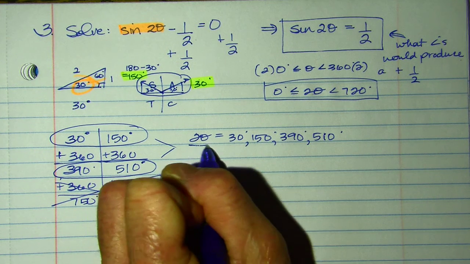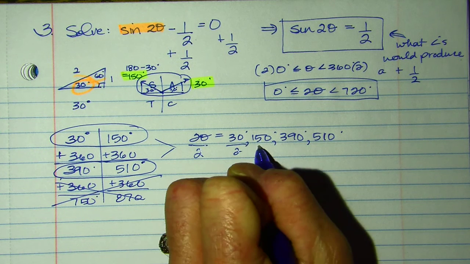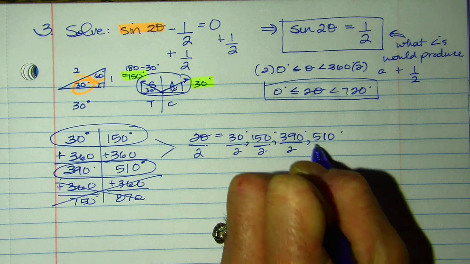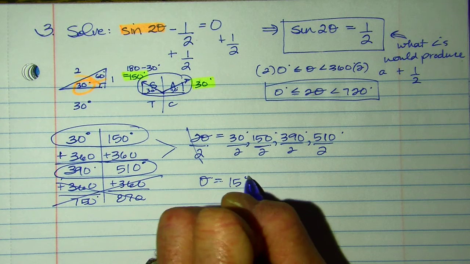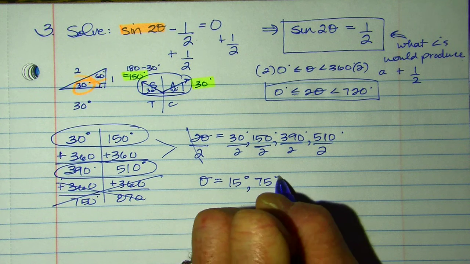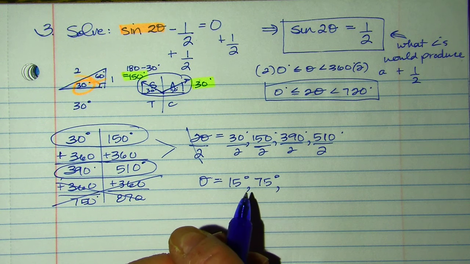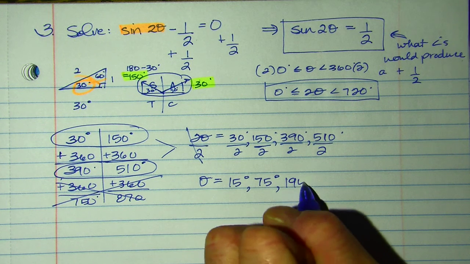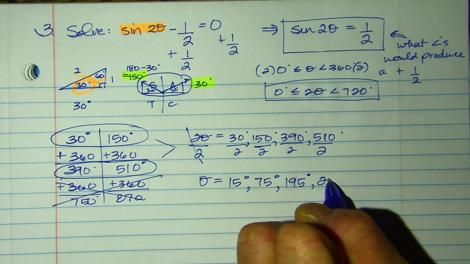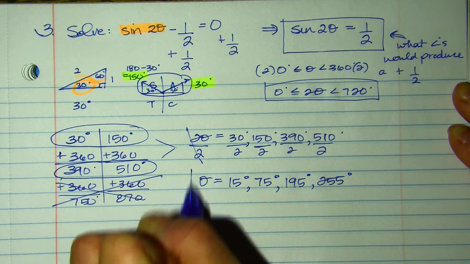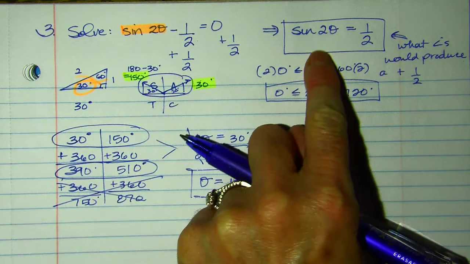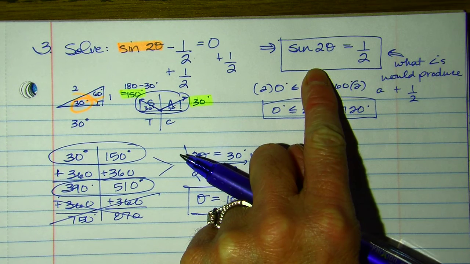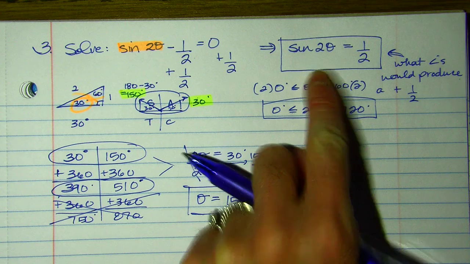But in order to solve for theta, I would have to divide everything by 2. So theta equals 15 degrees, 75 degrees, 195 degrees, and 255 degrees. So those are the 4 solutions that if I plugged them back into here, I would be solving. Okay?